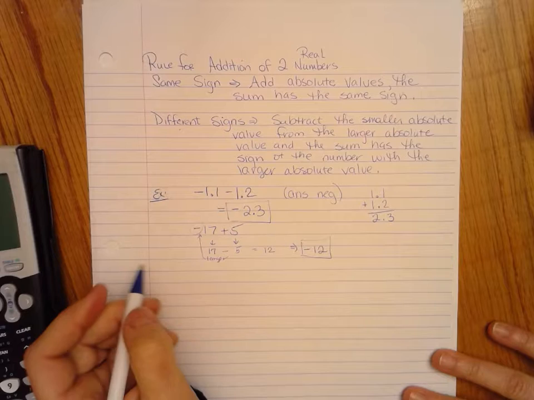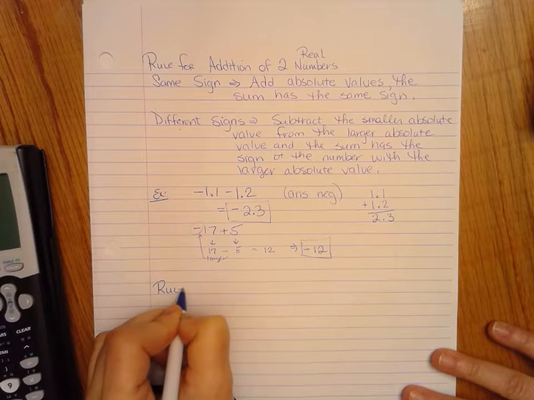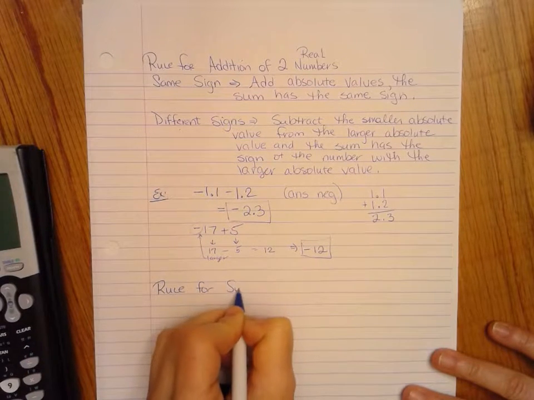So let's subtract. Rule for subtraction.